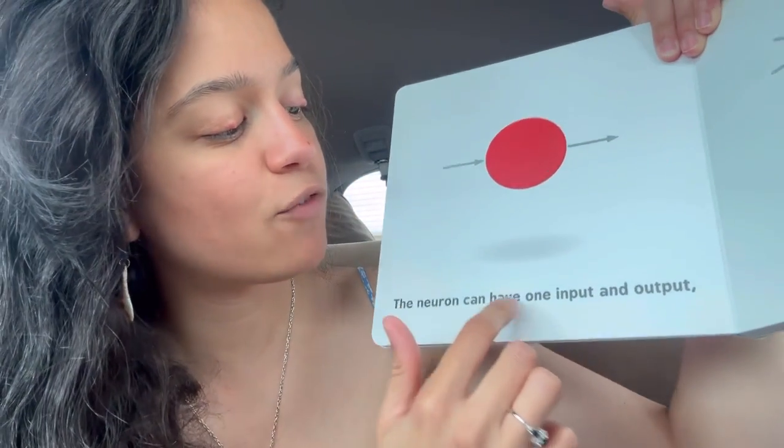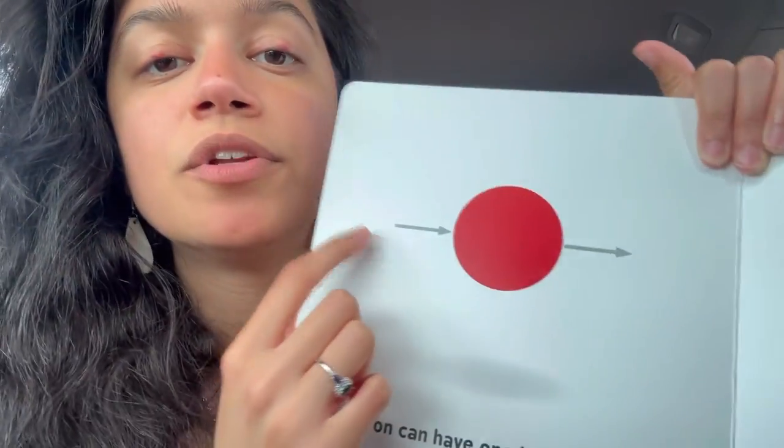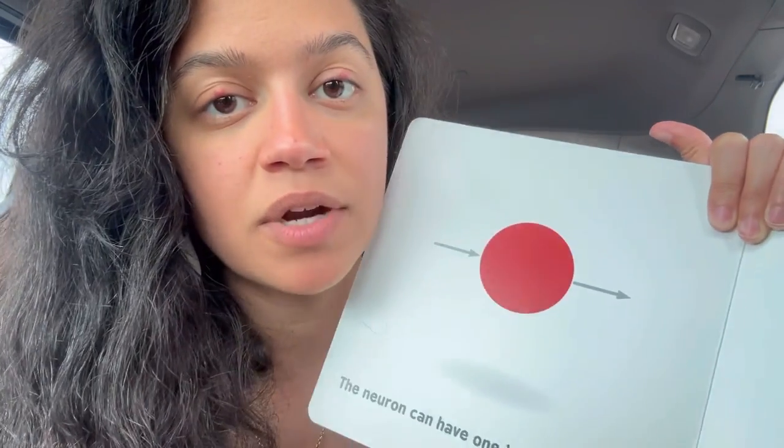The neuron can have one input and output. So the neuron can have just one source of information going in, then being carried off to the rest of the neurons, or the rest of the balls, or many inputs going in, and many outputs going out. So that means it could have multiple sources of information going into one neuron, or it could have multiple outputs of information coming out from one neuron.